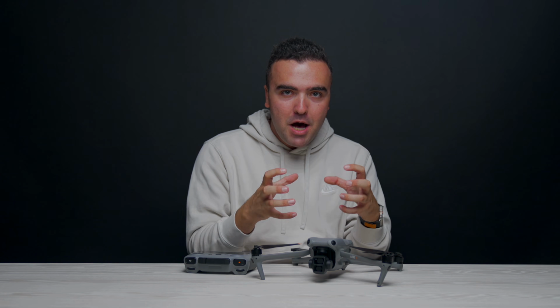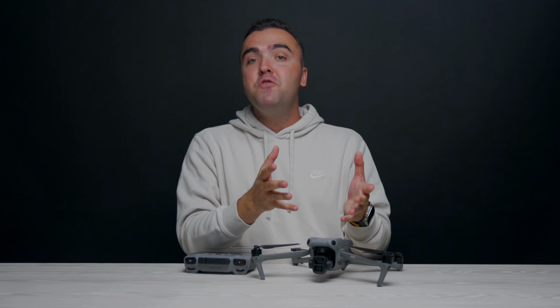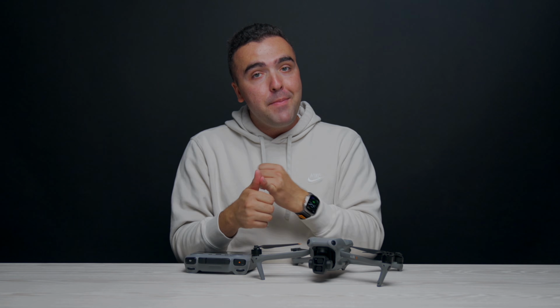Okay, so those are all of the FocusTrack flight modes, or should I say the sub flight modes that make up FocusTrack. So ActiveTrack, Spotlight, and Point of Interest. Now it's time to move into our final 2 flight modes, which are Waypoints and Cruise Control.